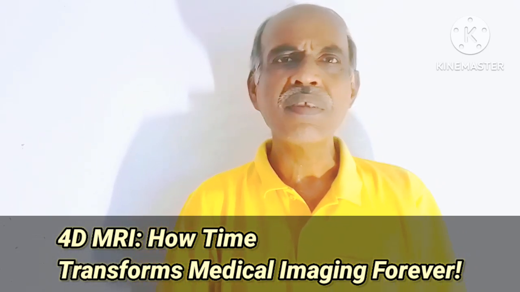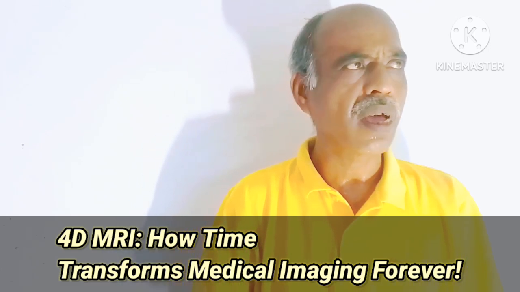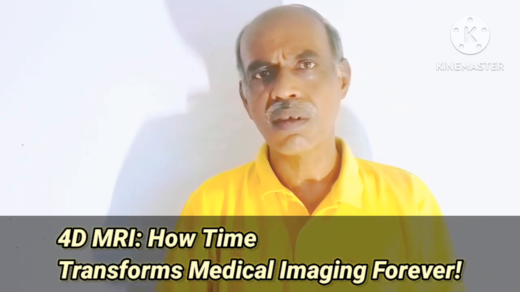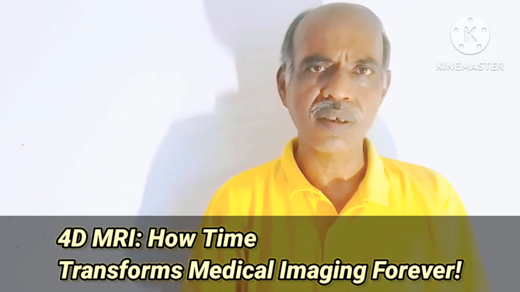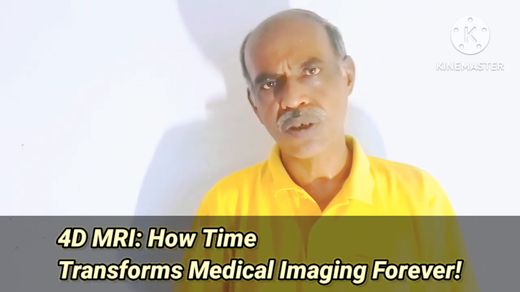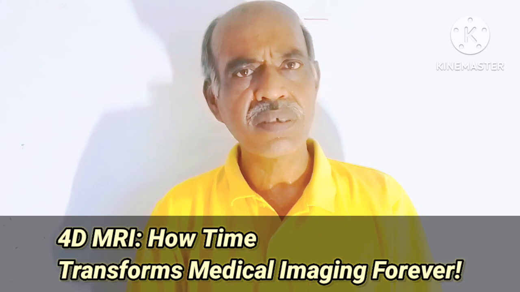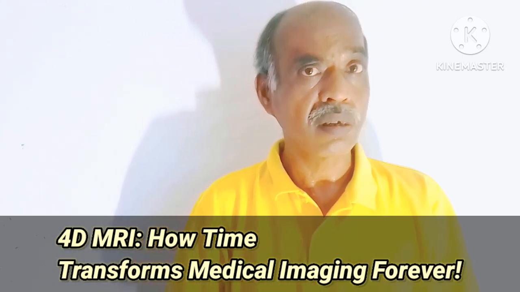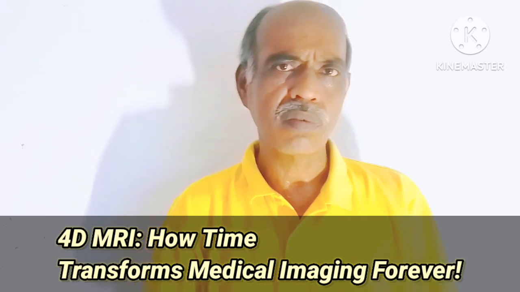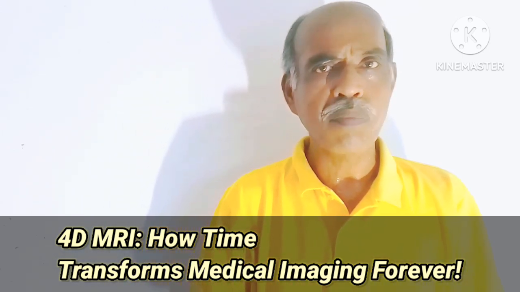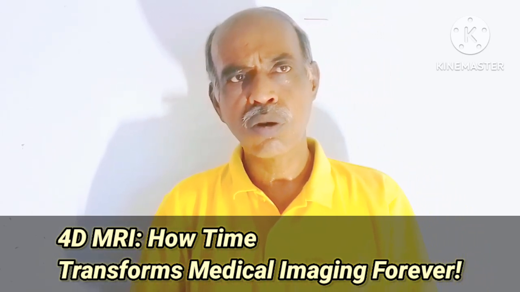Okay, so in the case of 4D MRI, first 3D scans are done and that volumetric data is collected. The patient is kept inside the MRI machine, where a strong magnetic field is present.